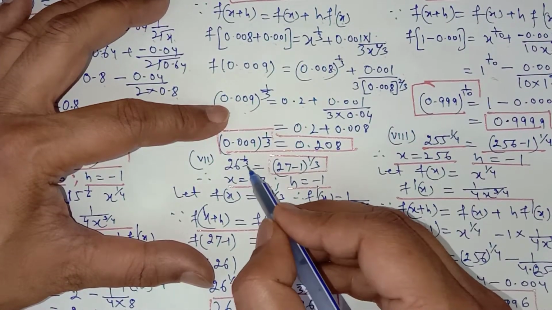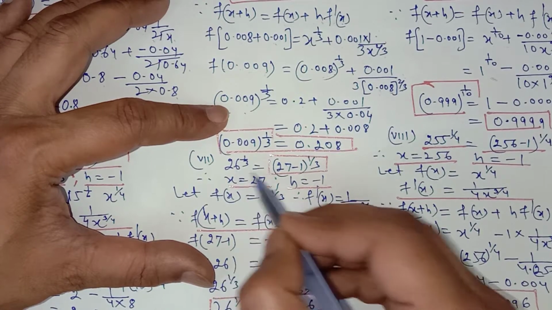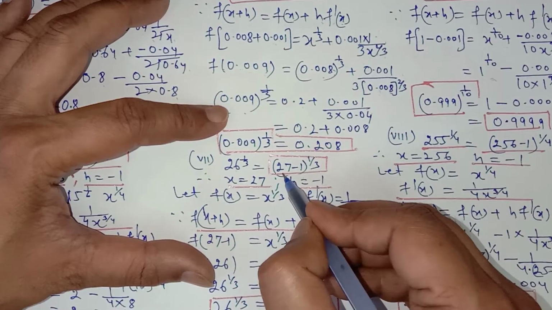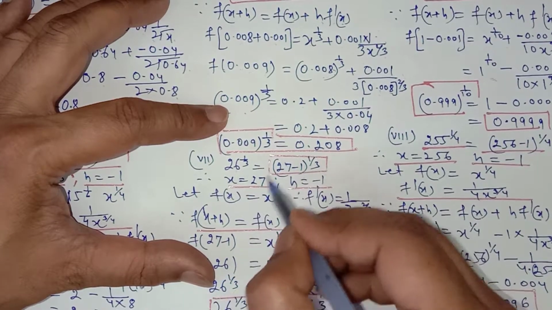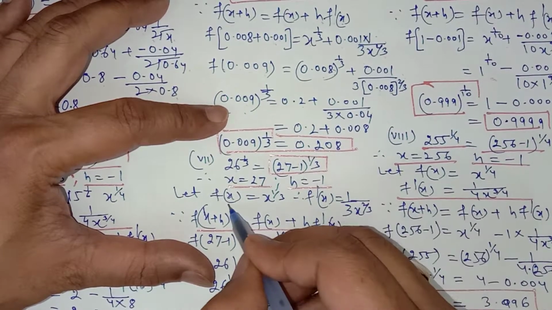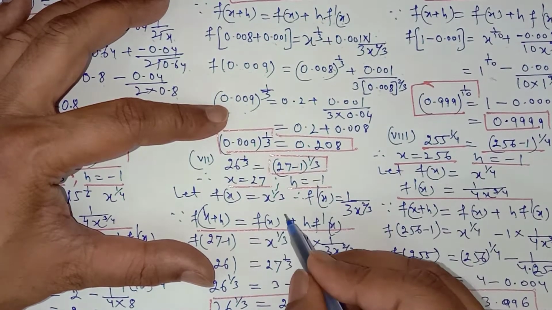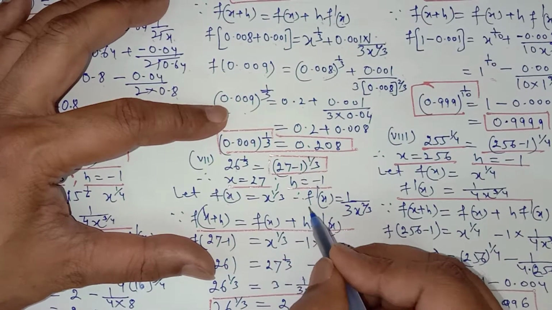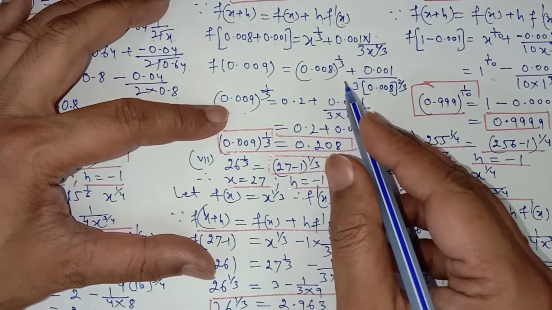Now you have to find again the cube root of some number, which is 26. The nearest perfect cube for 26 is 27. So for 26 you can write 27 minus 1. So x is equal to 27, h is equal to minus 1. Let f(x) be x raised to power 1 upon 3, because you have to find the cube root of some number. f dash x will be equal to 1 upon 3 x raised to power 2 upon 3, as we had done in the above question.